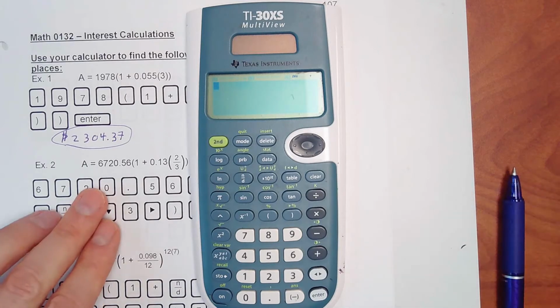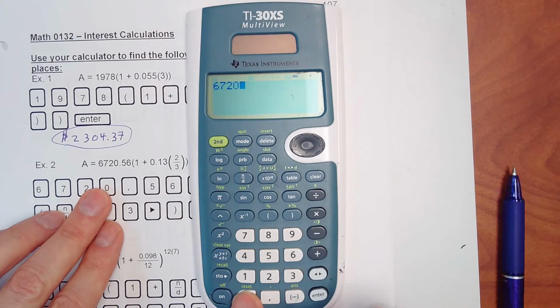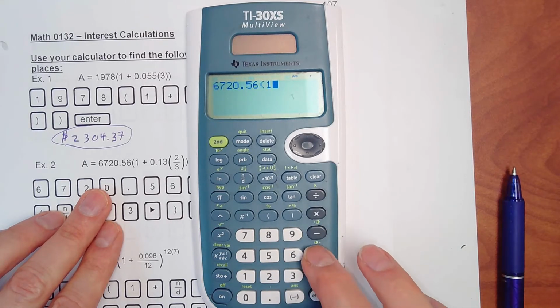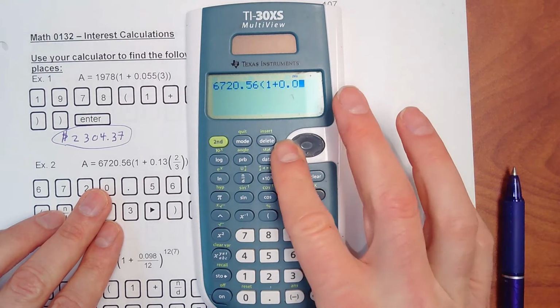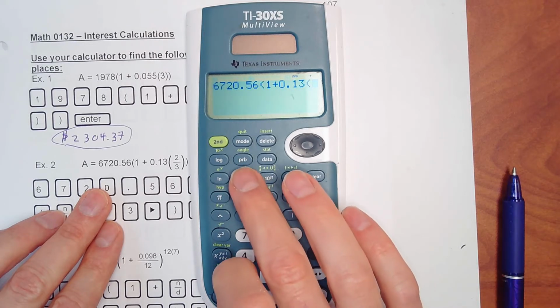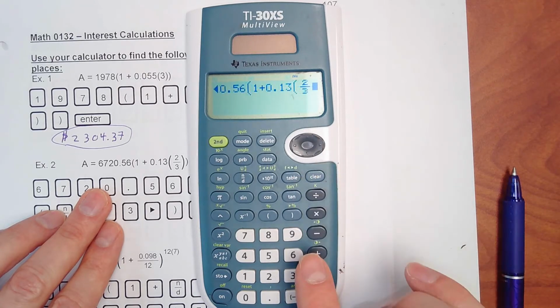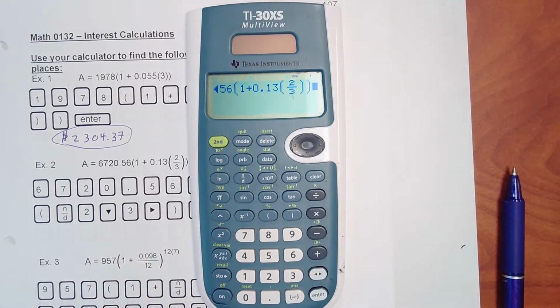Let's try number 2. We're going to take 6720.56 parentheses 1 plus 0.13 parentheses fraction key 2/3, right arrow, close parentheses and close parentheses.